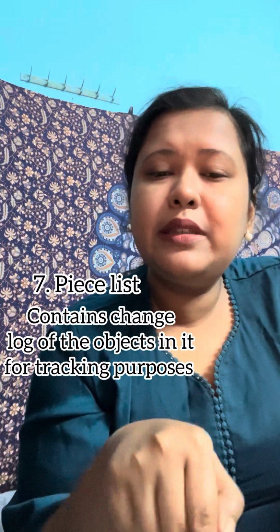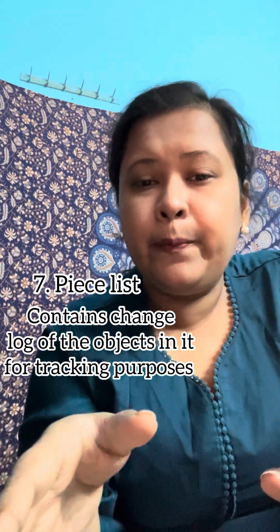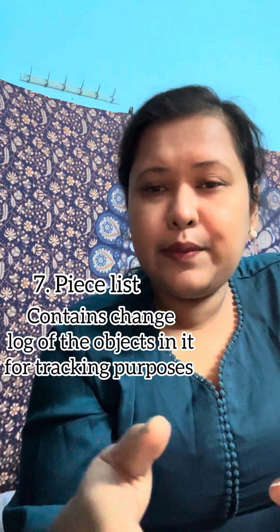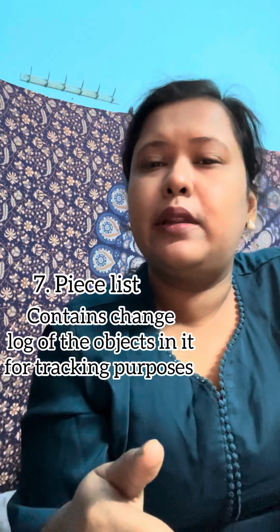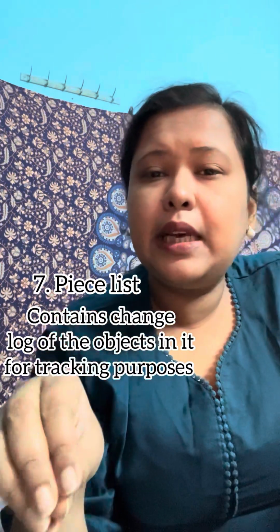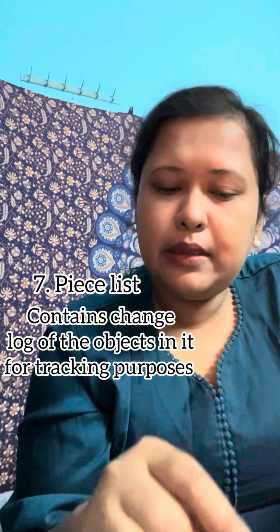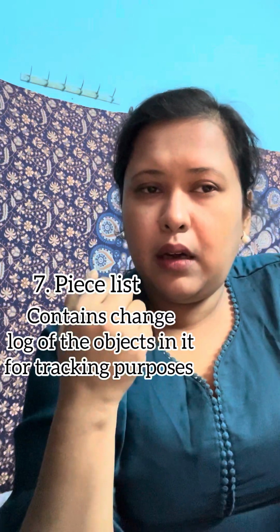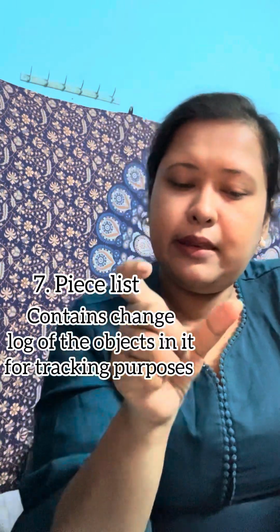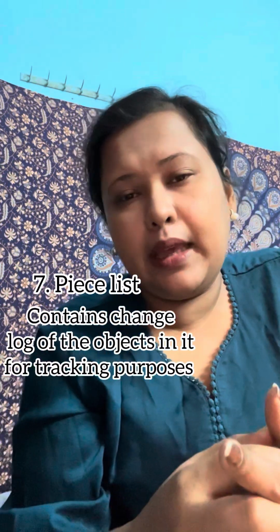So if you want to see sometime what I have done to enable the feature, what steps I have already done to which objects, those things the piece list will carry. Whenever you change anything in an object, if it is added to the piece list, it will create a separate addition for your change, recording that you made this change at this time, on this date. So this kind of tracking we can do in a piece list.